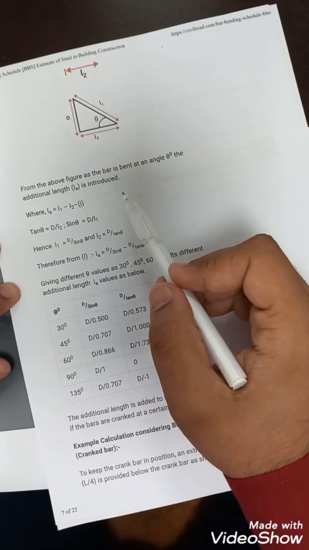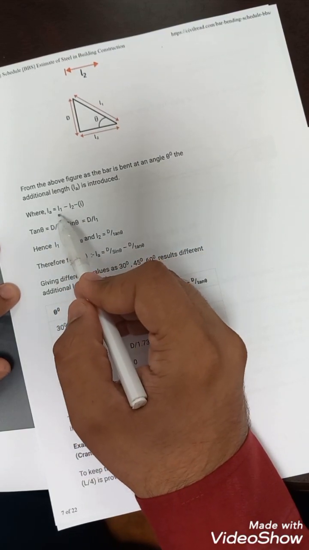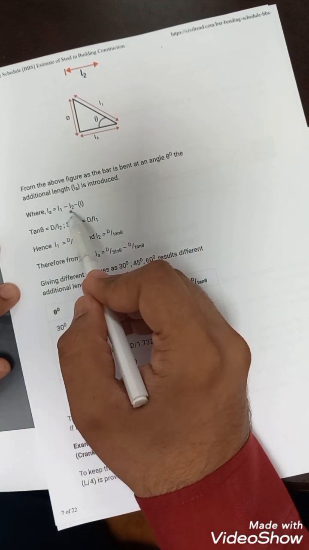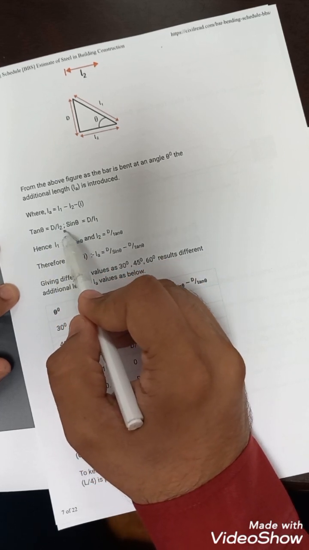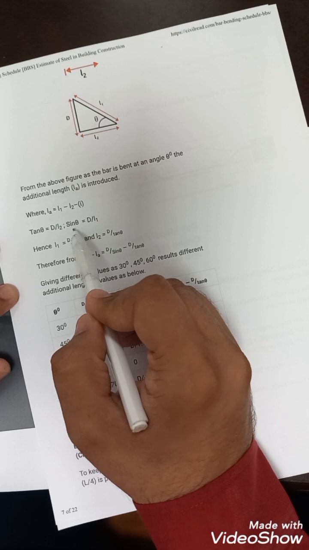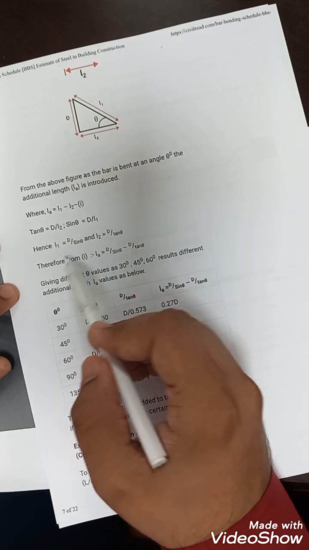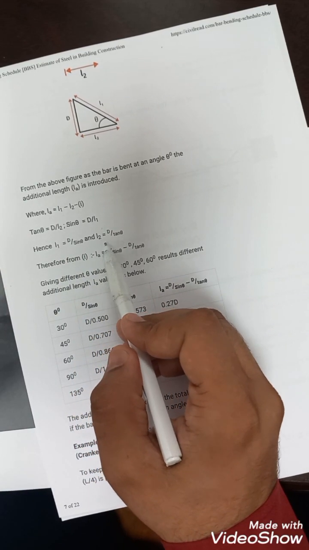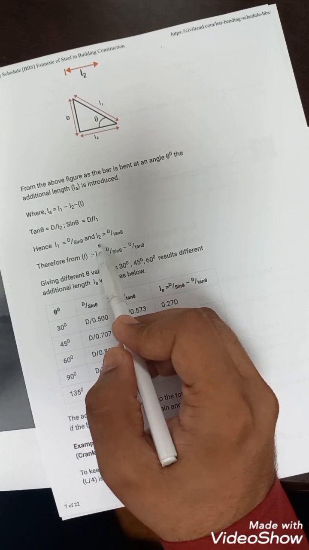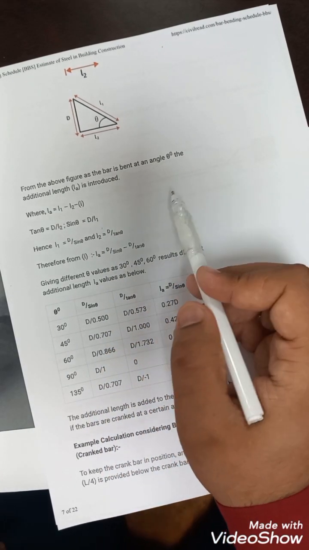For the above figure, as the bar is bent at angle theta, the additional length LA is introduced, where LA equals L1 minus L2. Then tan theta equals D upon L2, and sin theta equals D upon L1. Hence L1 equals D upon sin theta, and L2 equals D upon tan theta.